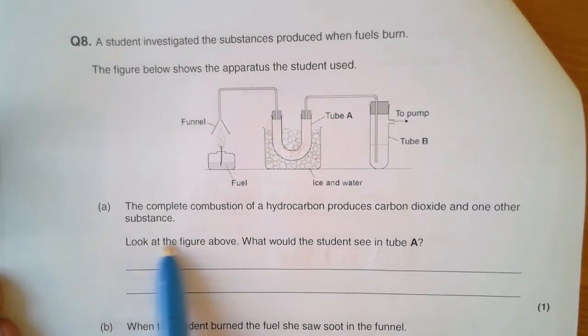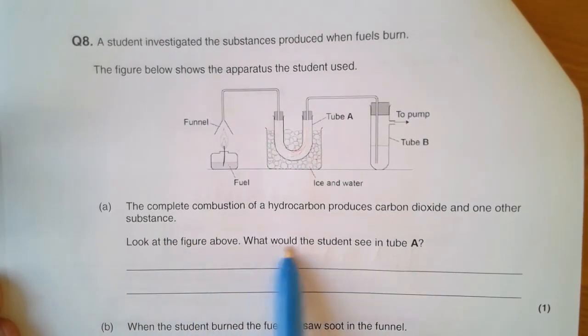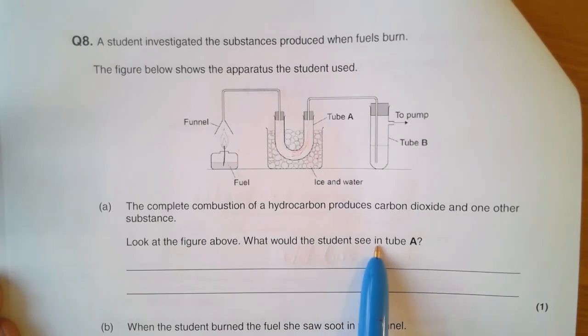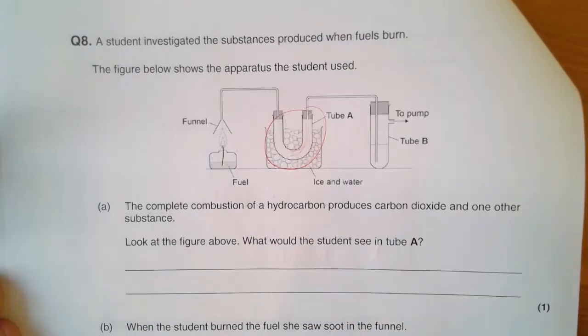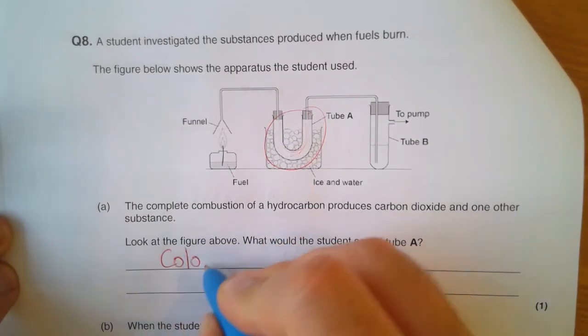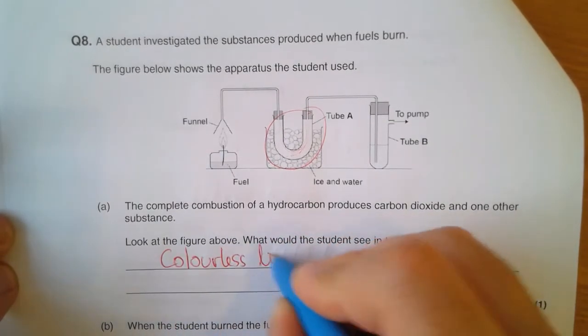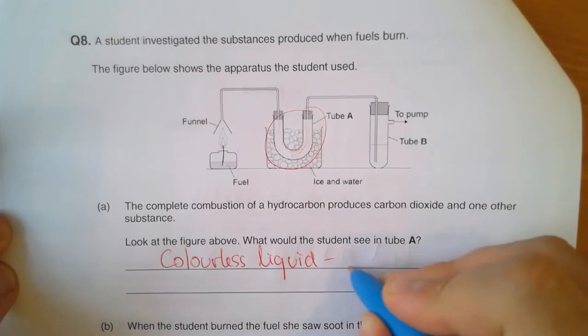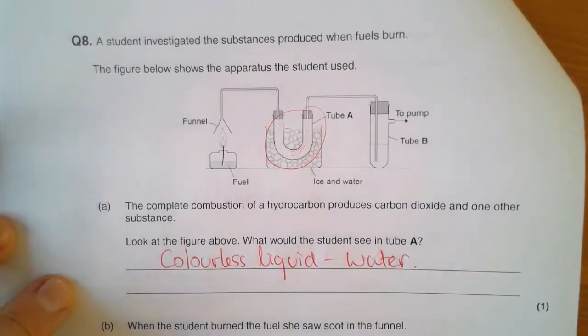So looking at the figure above, what would you expect the student to see in tube A? So what do we expect to see here? I'd say we'll see a colourless liquid, which would be water. So that's one of our products of combustion.